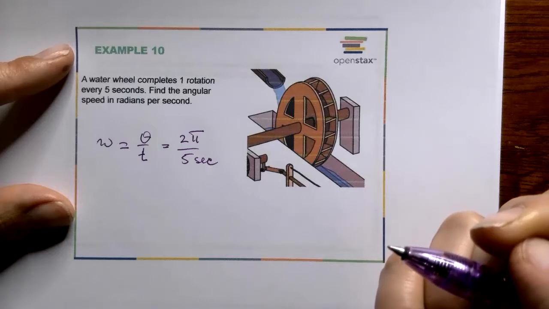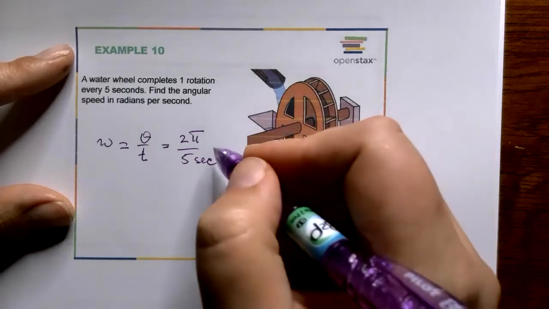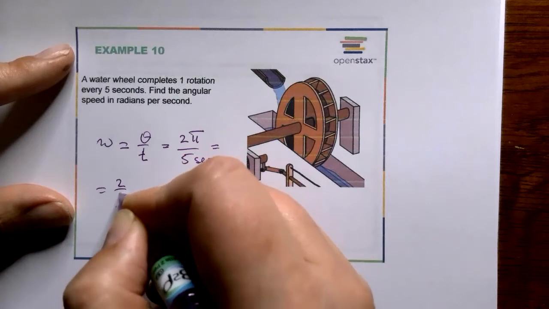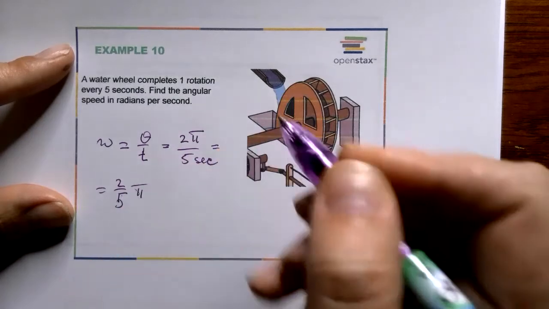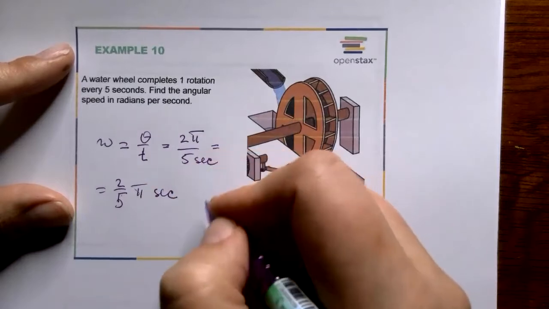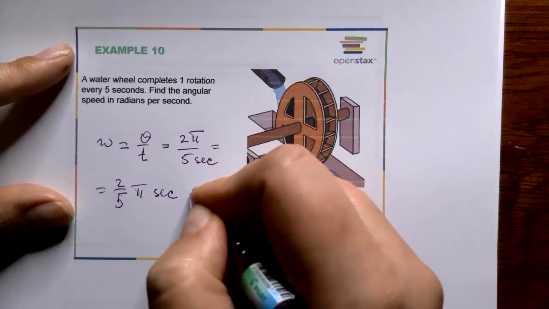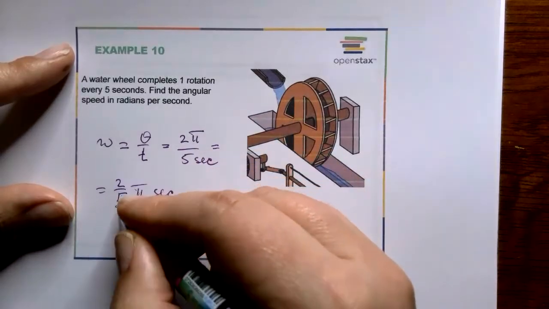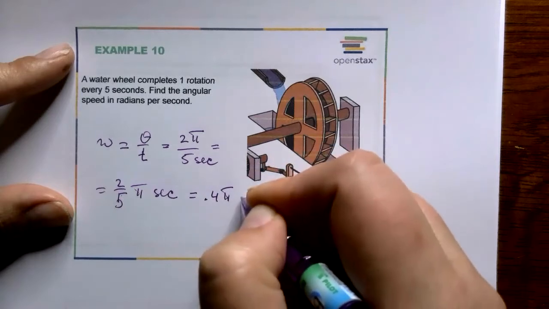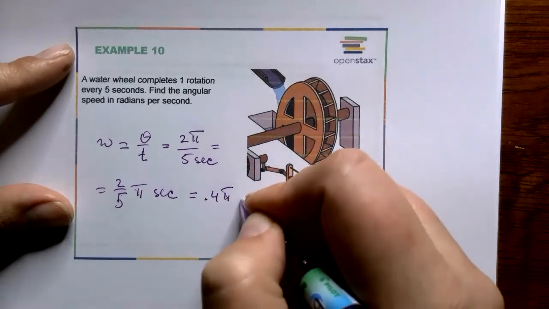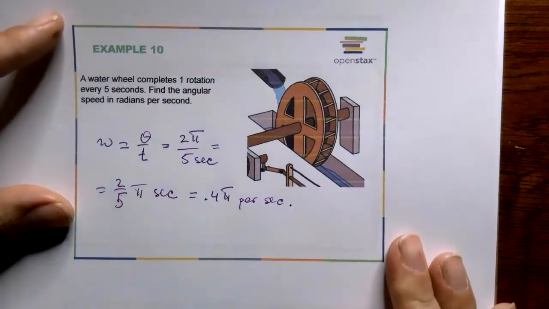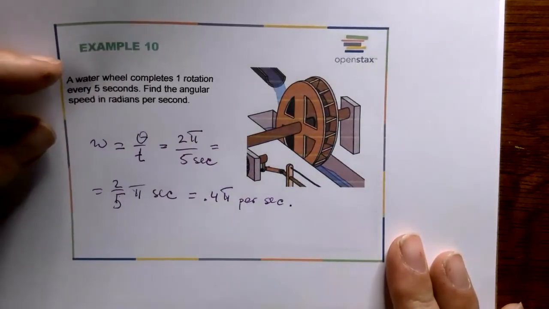Or, well, if we were actually to simplify 2/5, we could write it as a decimal, I guess, that would be 0.4. So 0.4 times pi per second. Okay, so that's it for this problem.